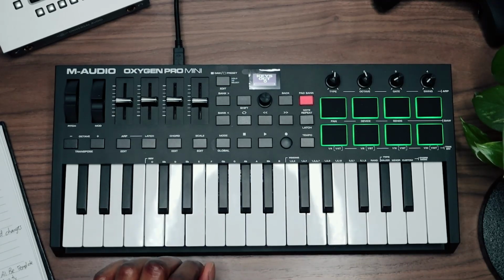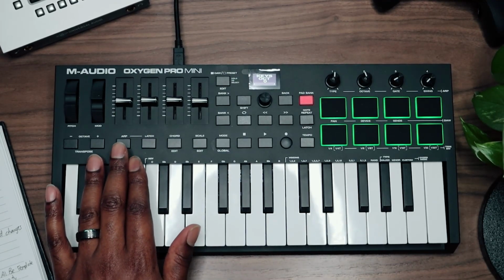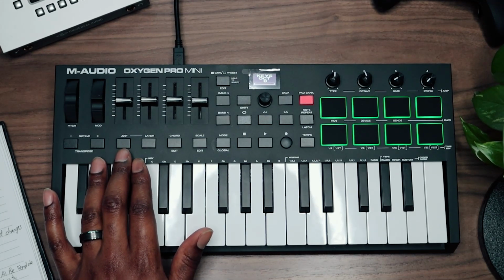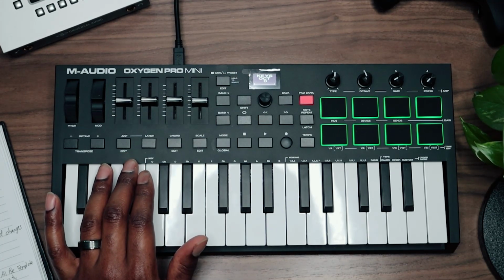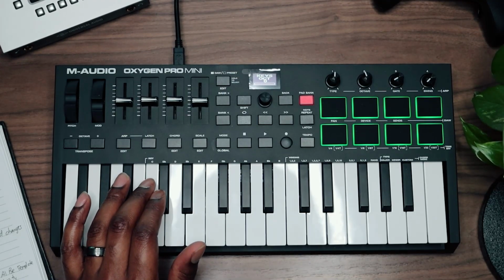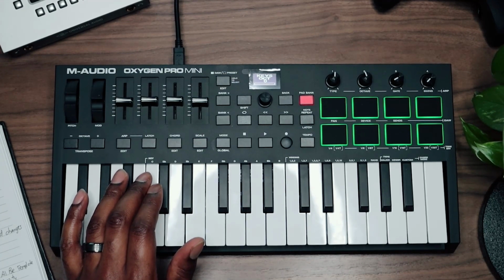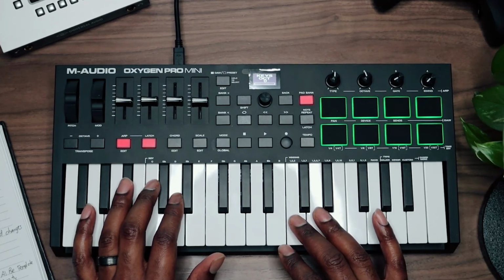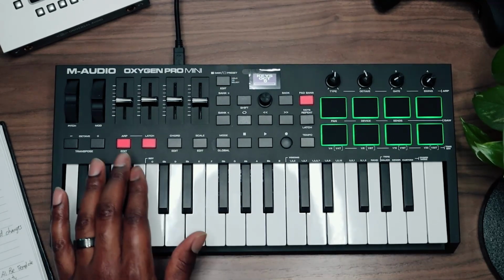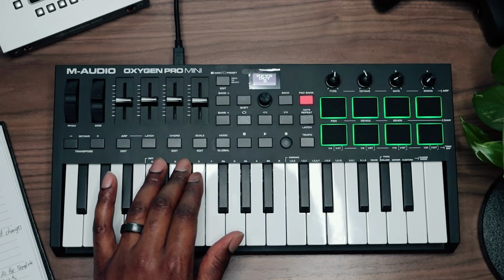Some of the additional features of the keyboard: you can arpeggiate from the keyboard. You can also go in and edit how the arpeggiation is working, whether it's arpeggiating up or down or both. Also, how fast you want it to repeat the notes. You can latch it so that when you press a note, it continues to arpeggiate until you go to the next note. So you have a lot of good options for arpeggiation.